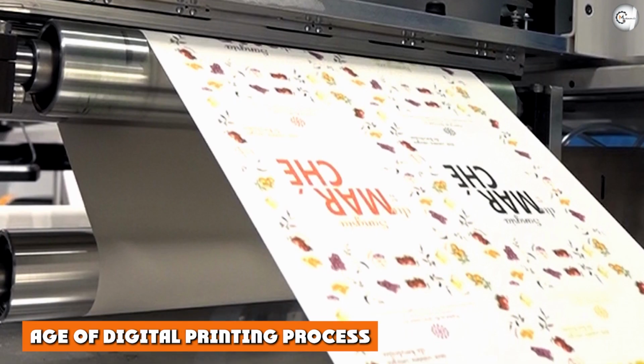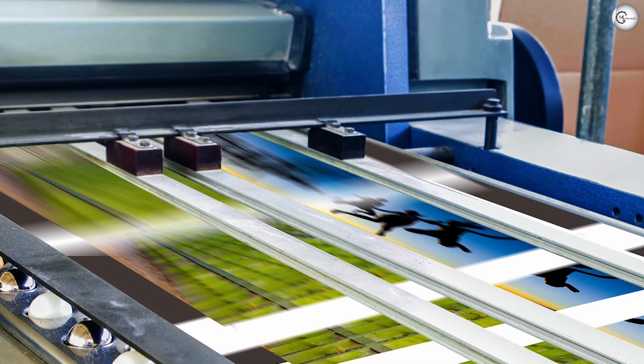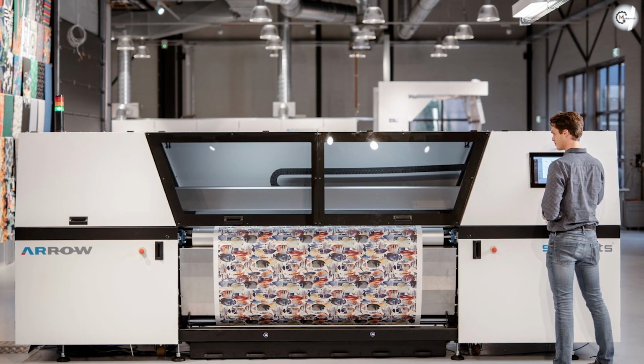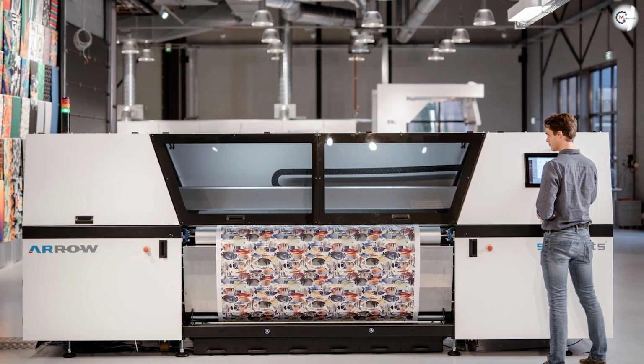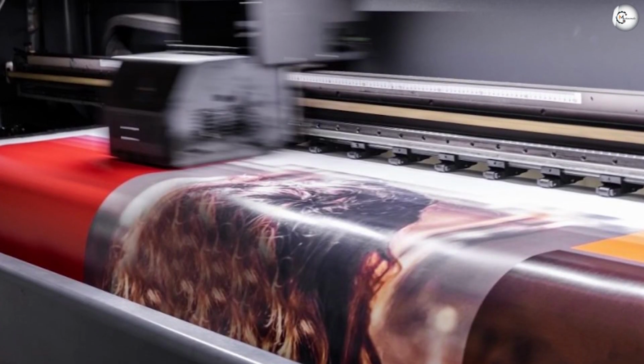Age of digital printing process. The digital printing process was introduced relatively recently, with the first digital printing presses being introduced in the early 1990s. Digital printing processes have evolved a lot in the meantime, to the point where batches of digital prints can be produced in a matter of seconds.